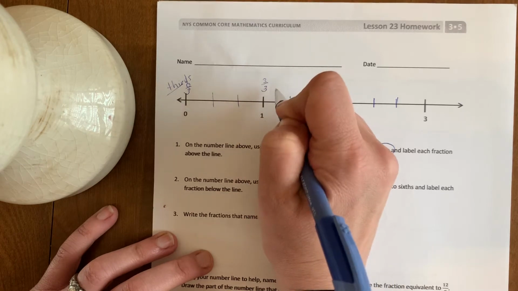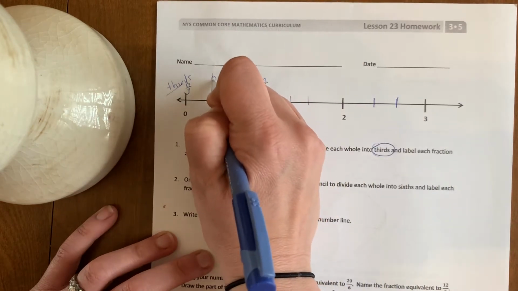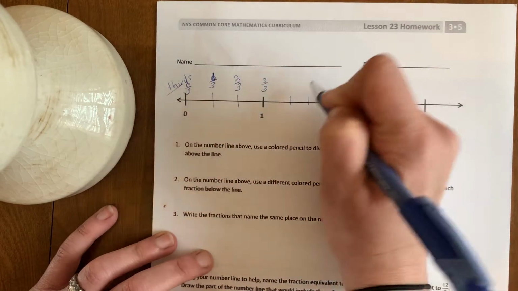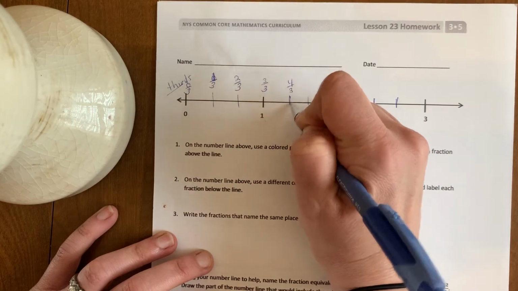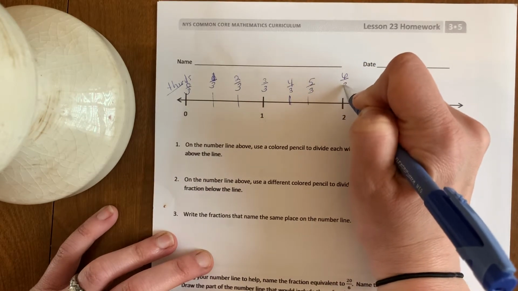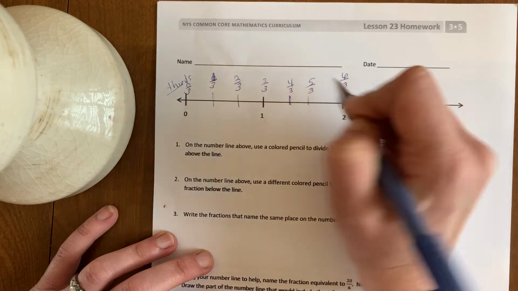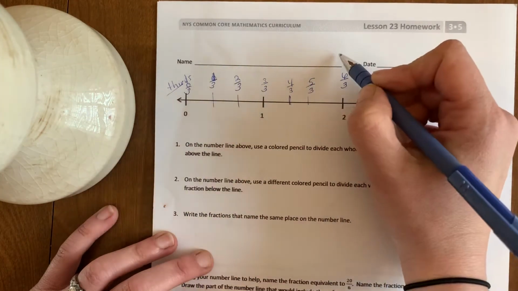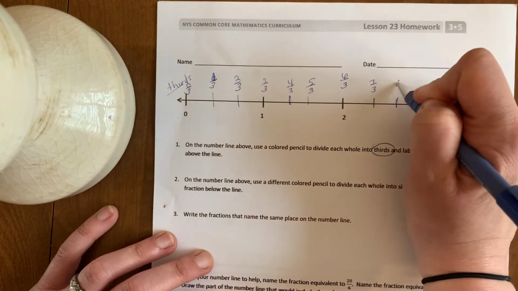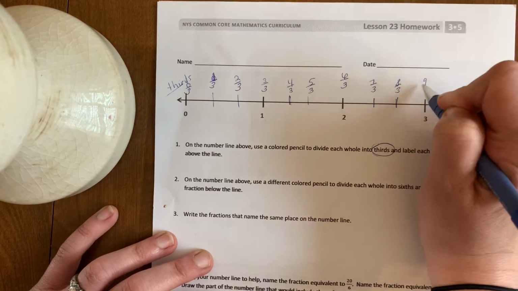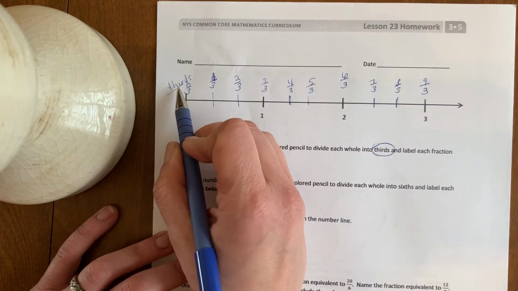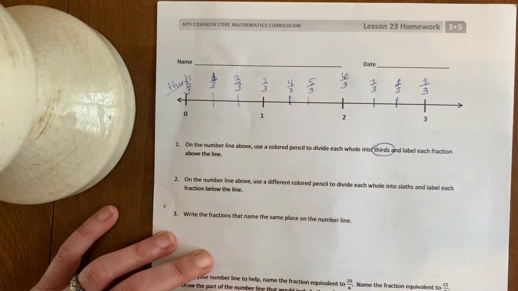So let's see if we're on the right track. 0 thirds, 1 third, 2 thirds, 3 thirds, 4 thirds, 5 thirds. This is a whole, 6 thirds. I know that 2 times 3 is 6, so that helps me find my 6 thirds. 7 thirds, 8 thirds, and of course 9 thirds. And what helps me is to do 3 times 3 for thirds, and that would be 9, okay?